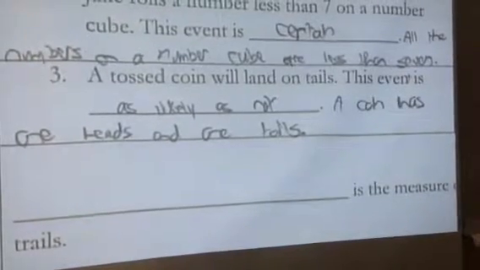My explanation is a coin has 1 heads and 1 tails. So it's equally as likely that I will land on heads as I will land on tails. Anytime I flip a coin, I have a 50-50 shot. I can either land on heads or I can land on tails.